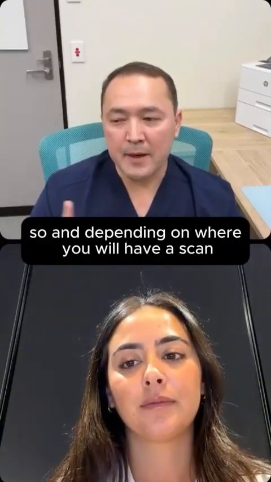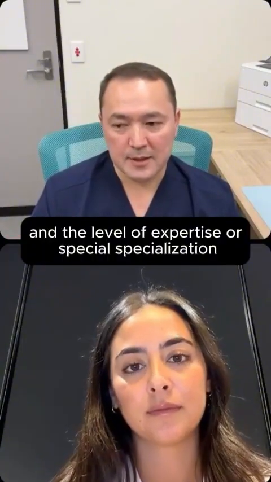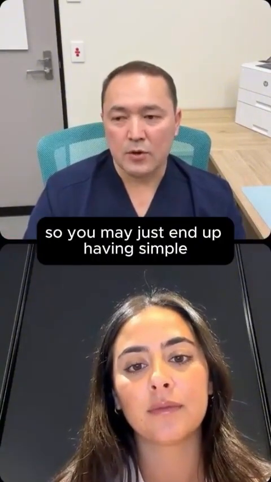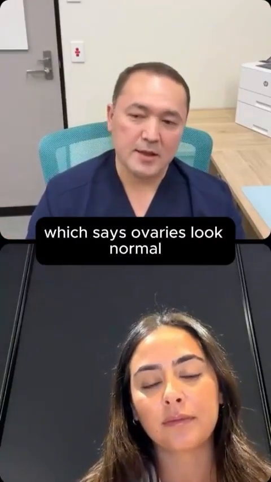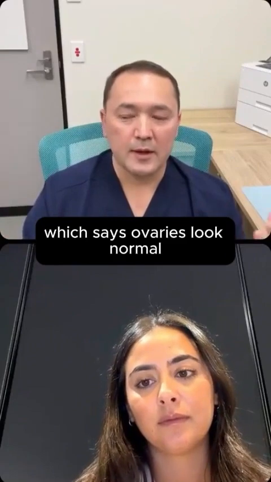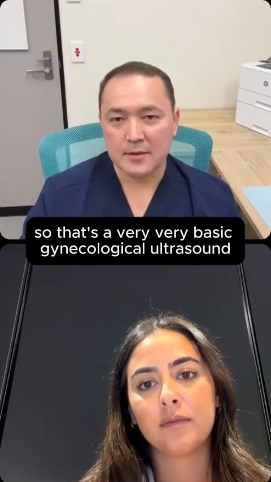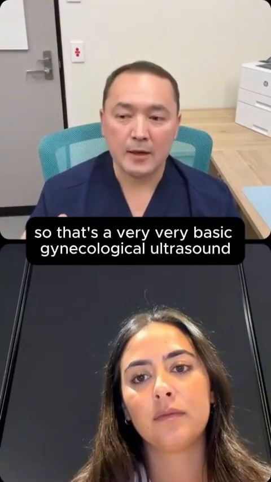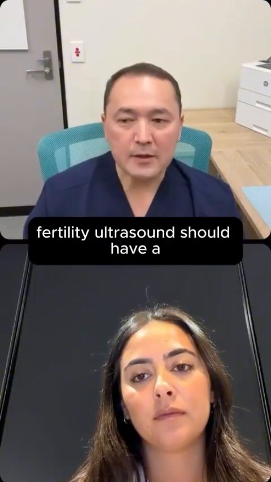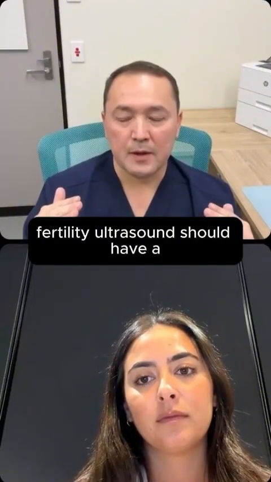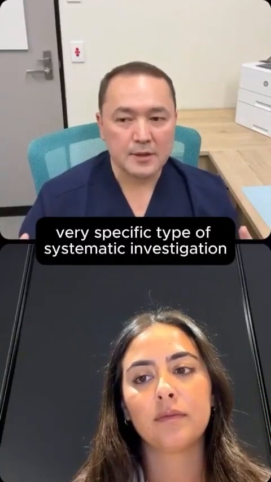Depending on where you have a scan and the level of expertise or specialization, you may just end up having a simple gynecological ultrasound scan, which says ovaries look normal, uterus looks normal, we can't see any pathology. That's a very, very basic gynecological ultrasound. It's not a fertility ultrasound. A fertility ultrasound should have a very specific type of systematic investigation.